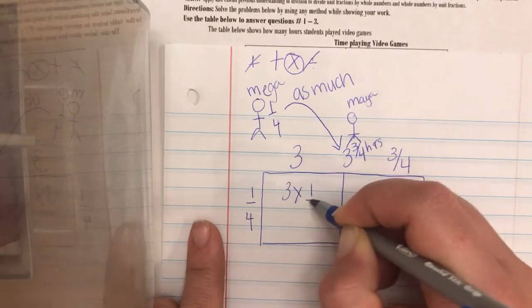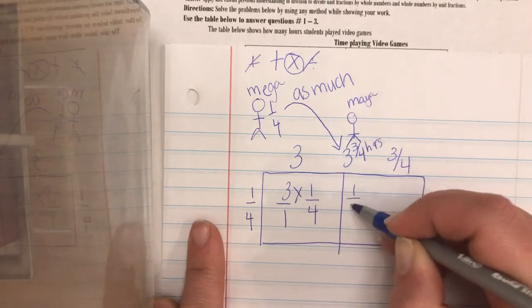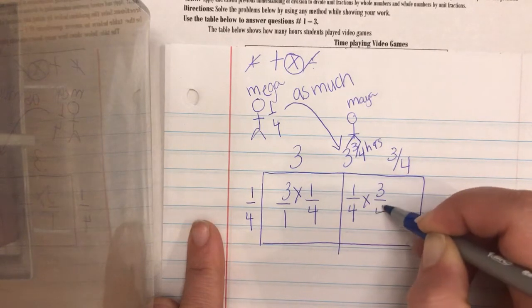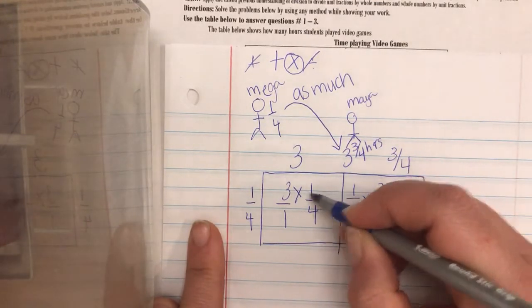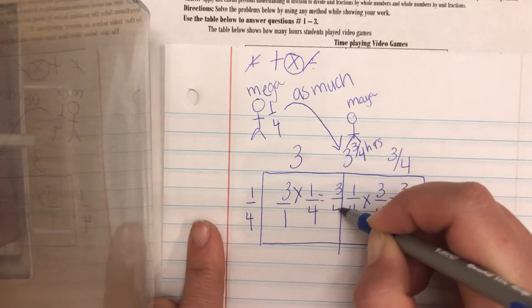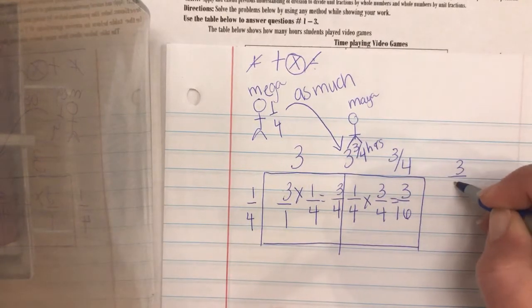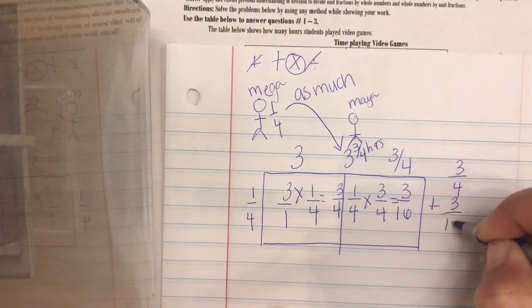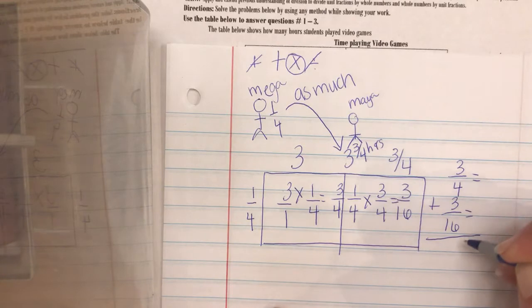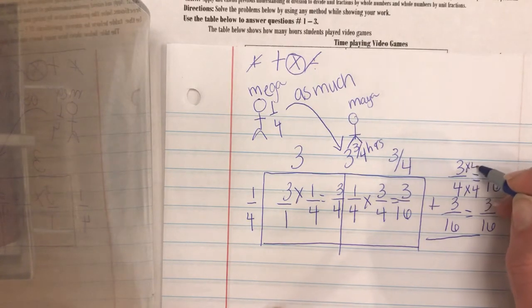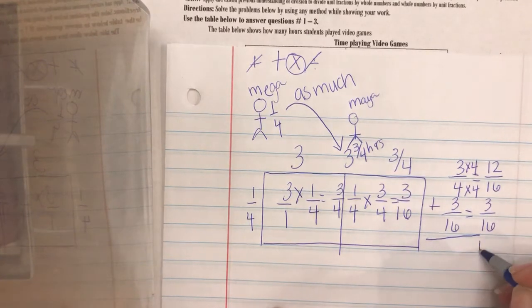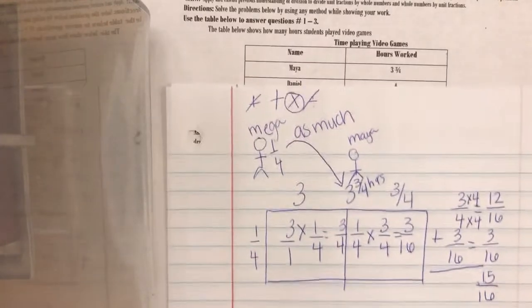So 3 times 1/4, denominator 1. 3 times 1 is 3. 1 times 4 is 4. I have to actually solve it. 3/4 plus 3/16. I'm always going to try to see if I can keep one, less work. So let's make this one be equal to 16, 4 times 4. I have 12. 12 plus 3 is 15. So I have 15/16.